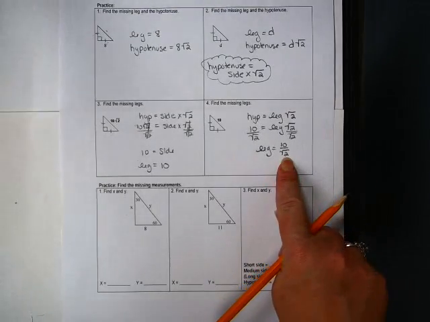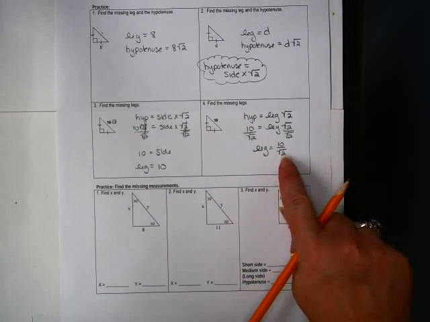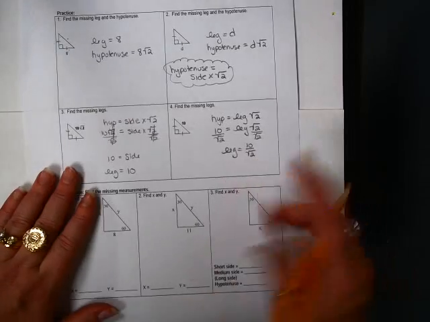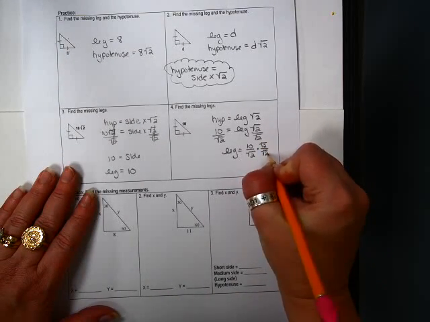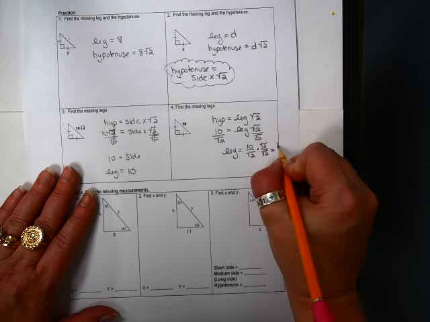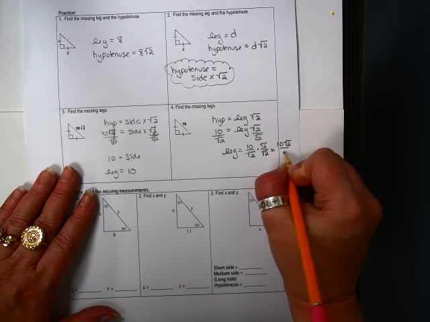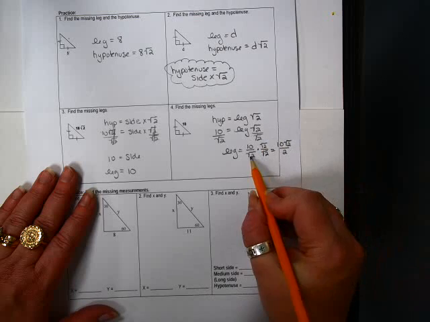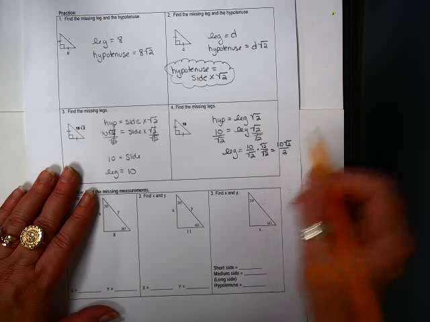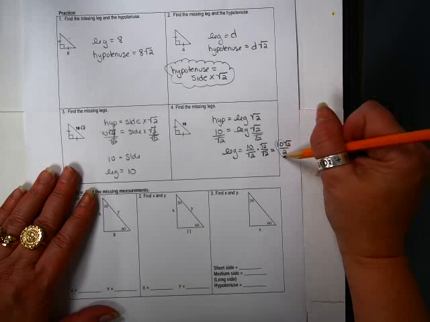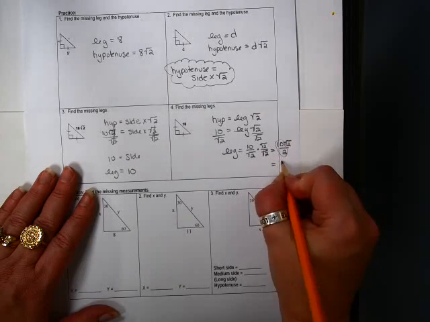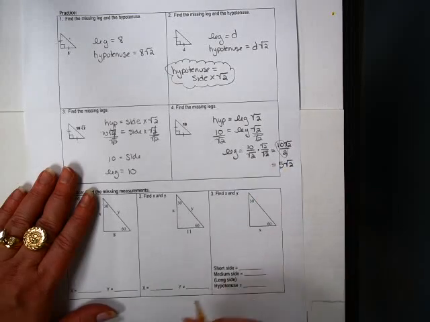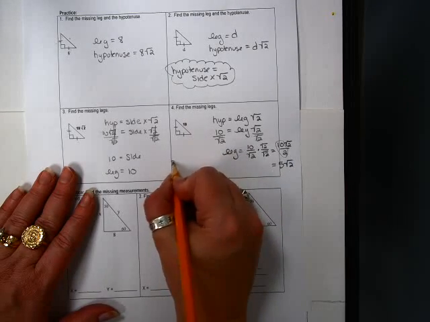But remember, we are not allowed to leave a radical in the denominator. So the trick is to multiply it by rad 2 over rad 2. So that's going to be 10 rad 2 over 2, because rad 2 times rad 2 is rad 4, and rad 4 reduces to 2. And then you're going to have to divide those two numbers, so it's going to be 5 rad 2.